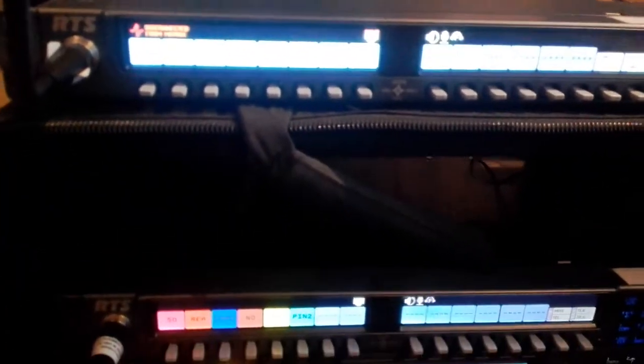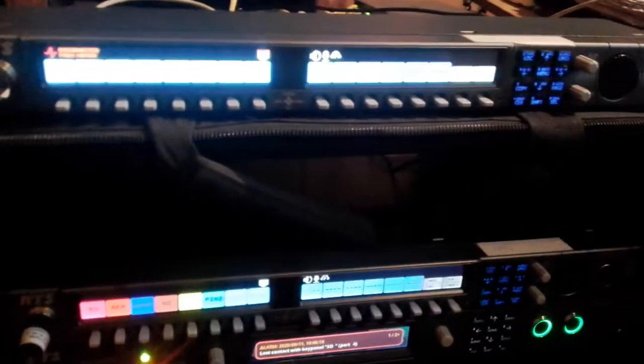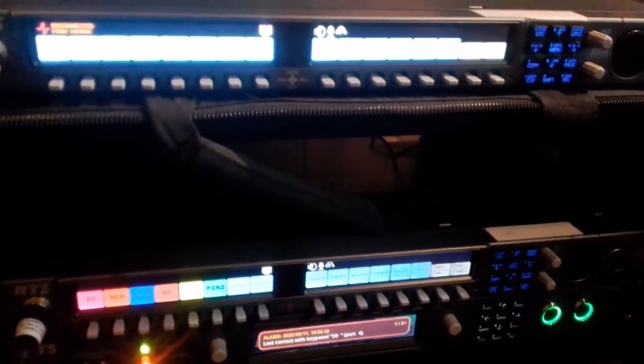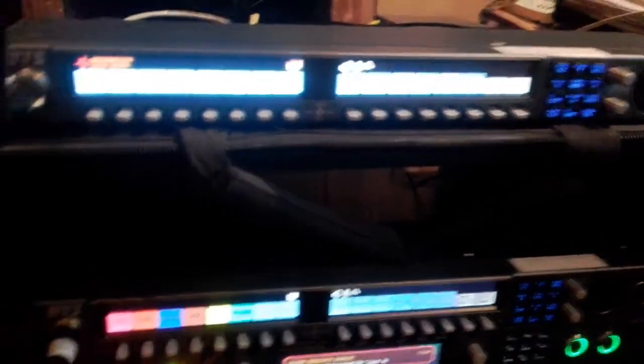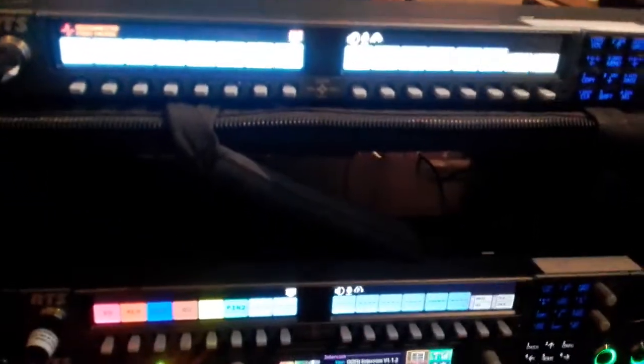Okay, hello again. This video talks about IP configuration, IP edit. Sorry, IP edit software from RTS. I use this software to configure the OMNEO panels.